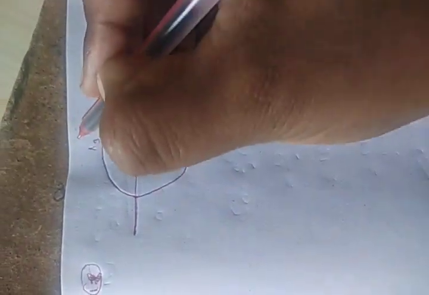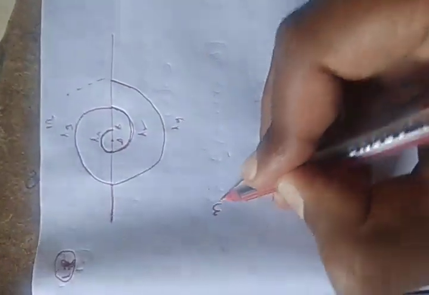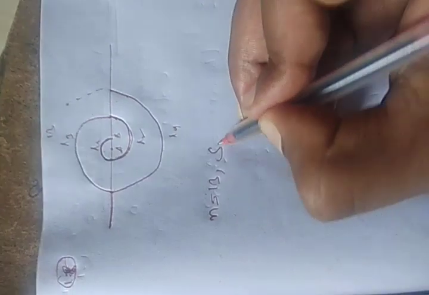So like this, how many semicircles are formed? 13. That is, the total number of terms is going to be 13. We have to calculate S13. What is the total length? That means for each semicircle we have to calculate the length. First we have to check whether it is an AP or not.